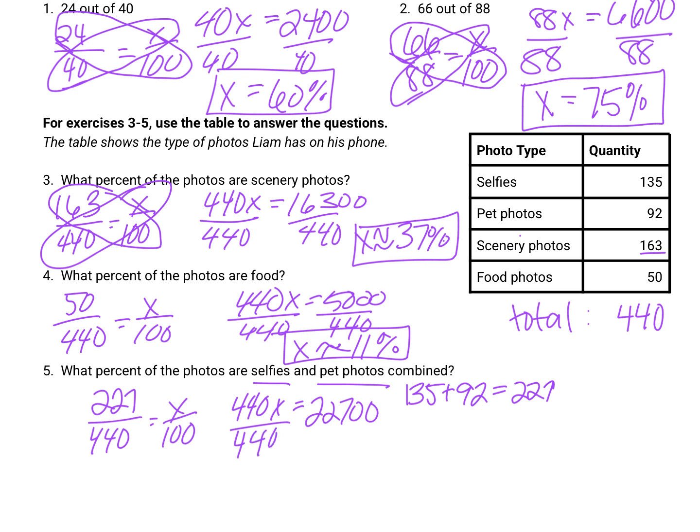Divide by 440 on both sides. Then, yet again, we still get a repeating decimal that we need to round. So this one, when we divide it, we get 51.590, and then the 9 and the 0 are repeating. So we're going to round to the ones place. Next door to that one is a 5, which means we're going to round it up to be about 52%.